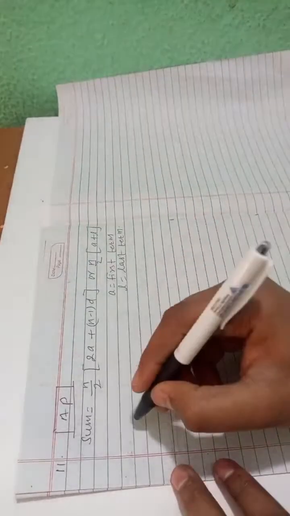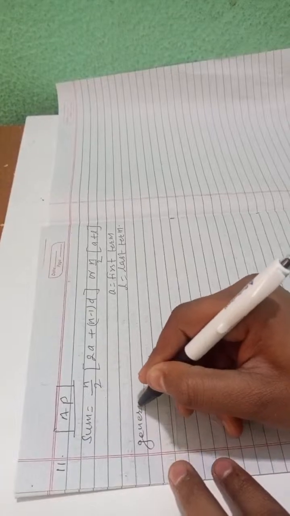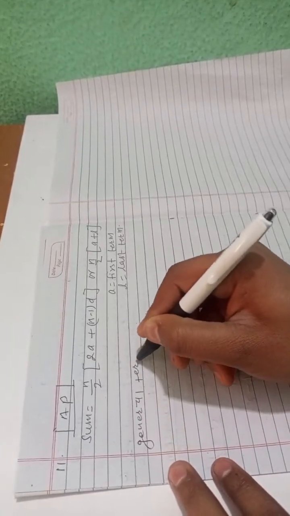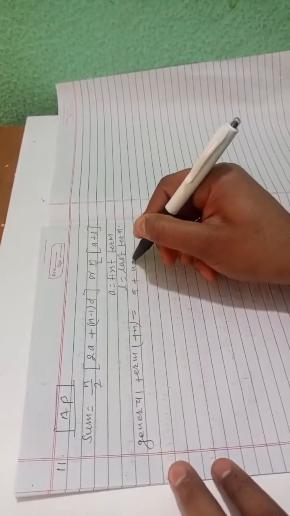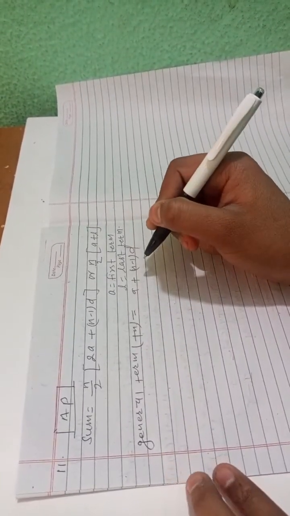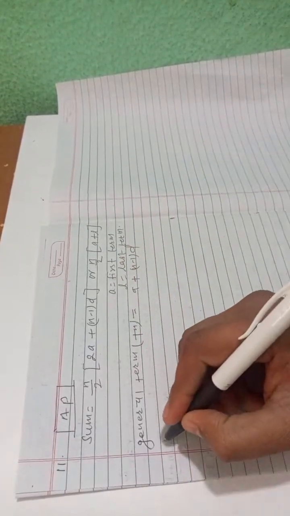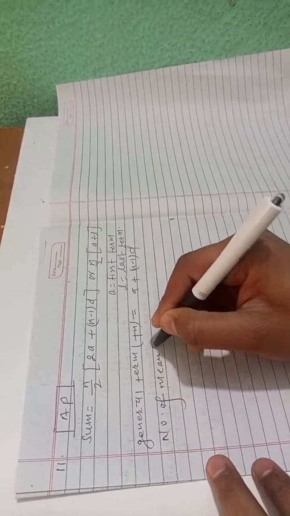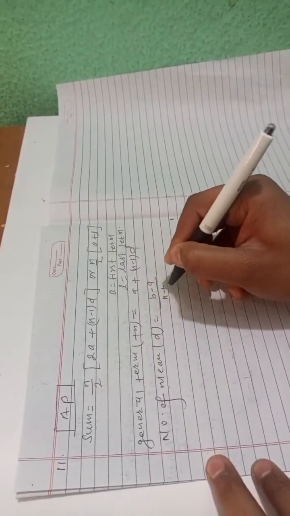There is the general term also. The general term you have to find like this: Tn means a plus n minus 1 times d. That is Tn. You have to calculate Tn. You have to find the number of means, that is b minus a by n plus 1. You have to find the number of means like this.